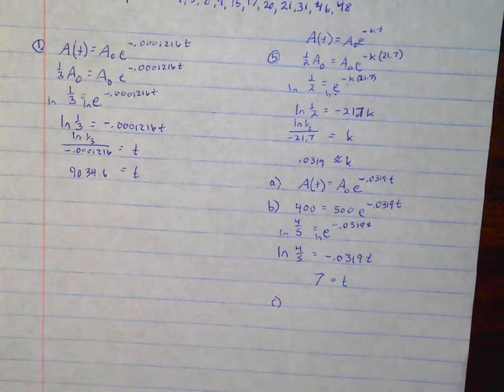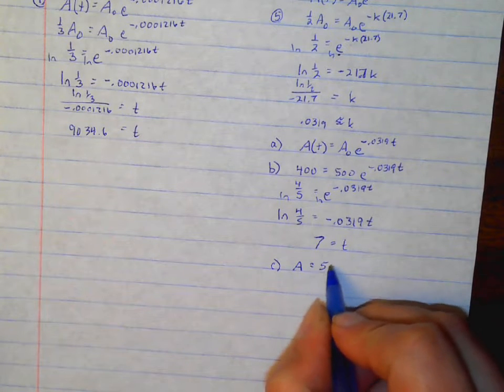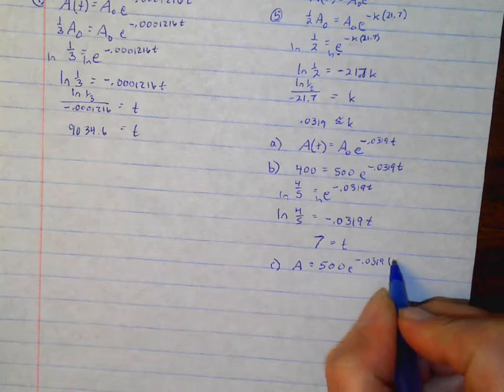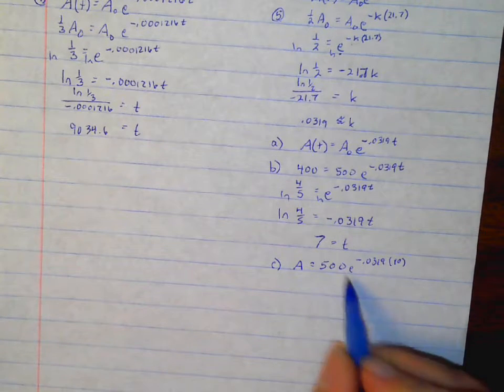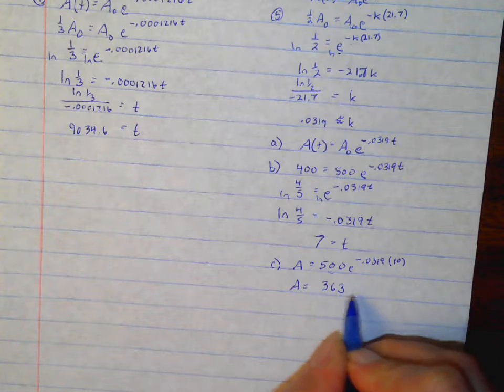Part C, estimate how much of the sample of 500 grams will remain after 10 years. So how much will remain of 500 grams after 10 years? You just put this into Desmos there, and it's about 363 grams.